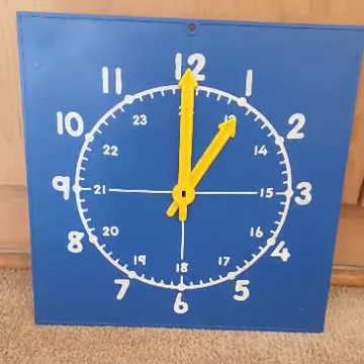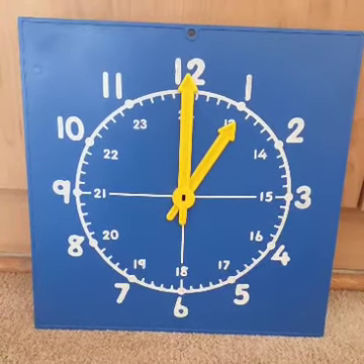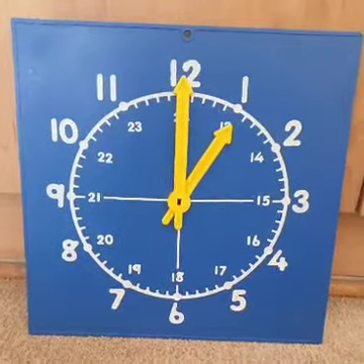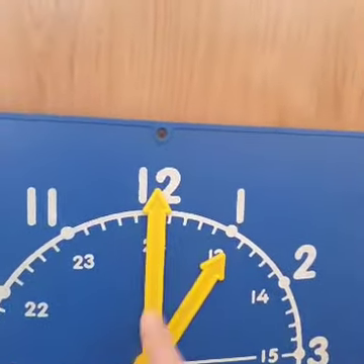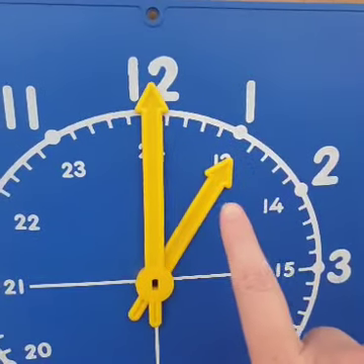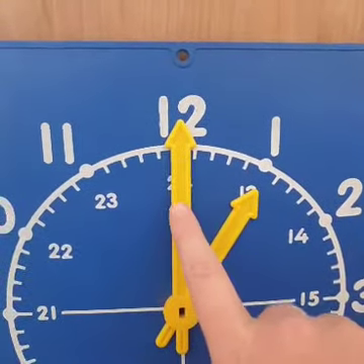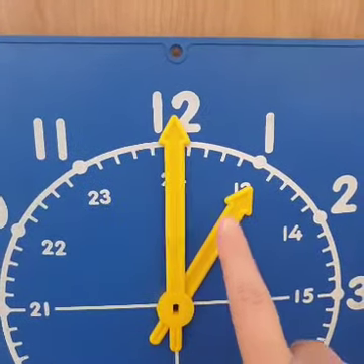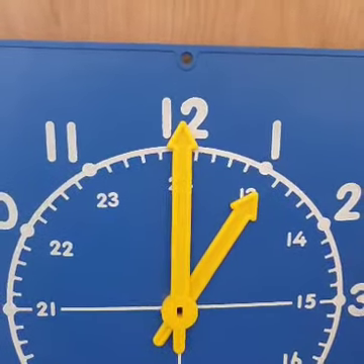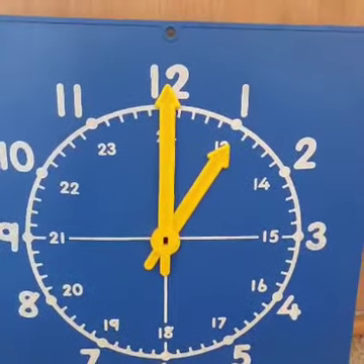In maths this week, we are going to be learning about time. And here I have a cool clock. Do you like it? Okay, firstly we see that this is the big hand and we have the small hand over here. The big hand is our minute hand and the small hand is our hour hand. These help us tell what time it is.